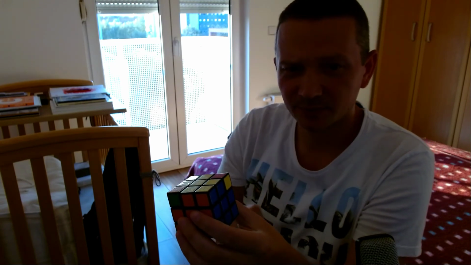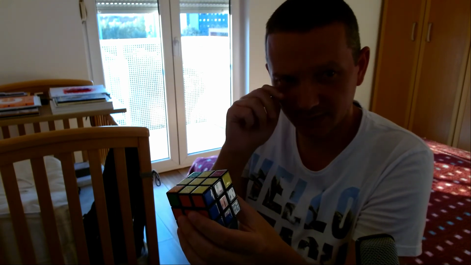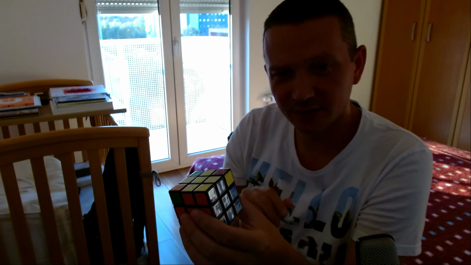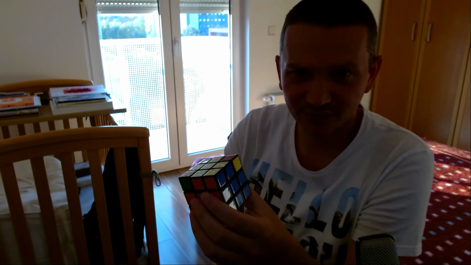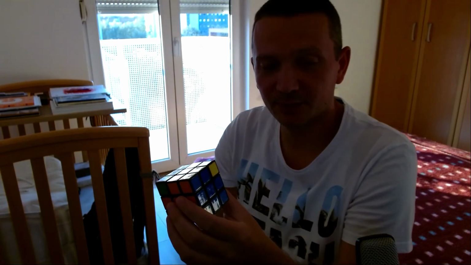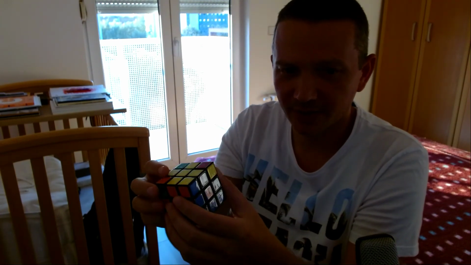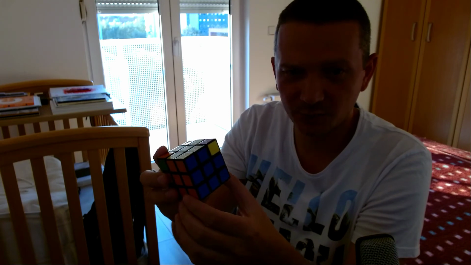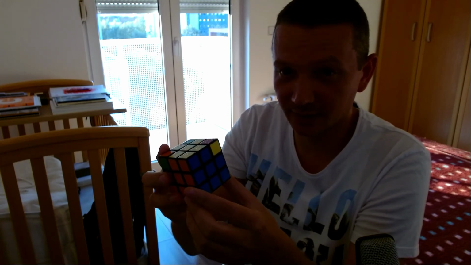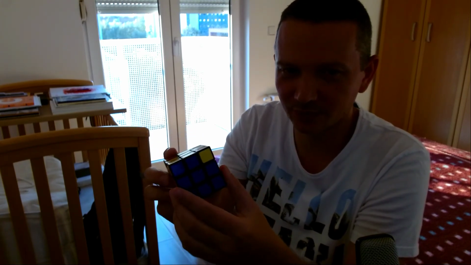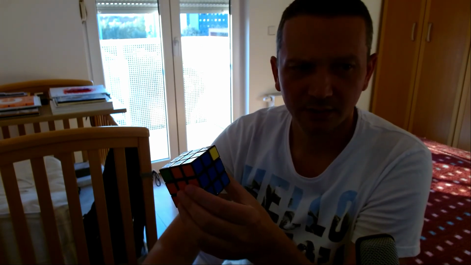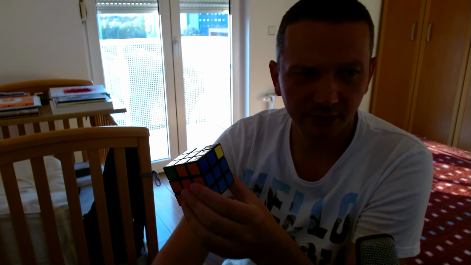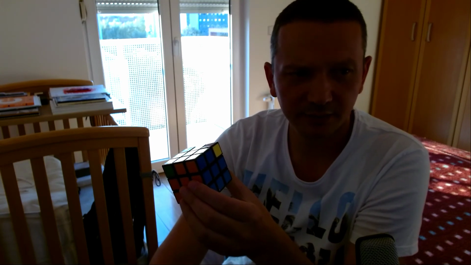Sorry, I have some light problems with this. Maybe the camera is not oriented well, but I need to orient it, and maybe it's sometimes brighter and sometimes darker, but I hope that you can see at least the cube. The cube is important. So okay, maybe I can do something about that. Sorry.